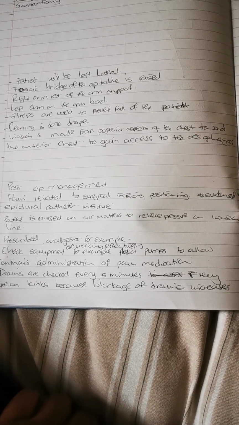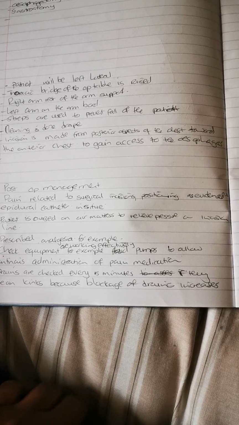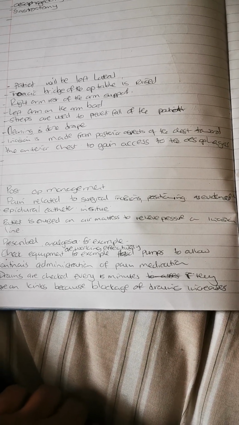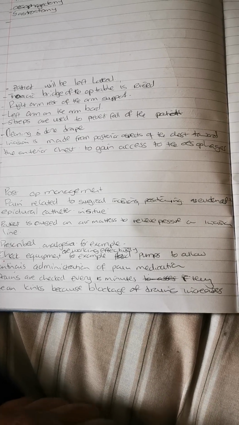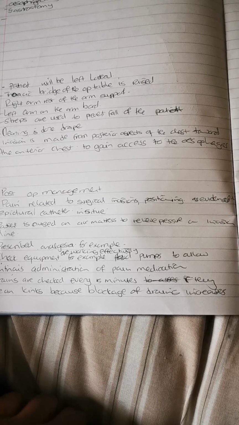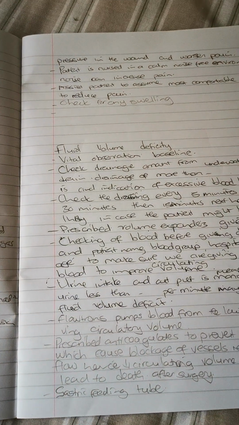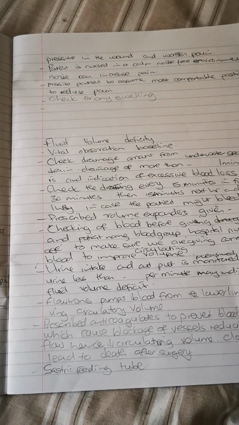Then check drains every 5 minutes if they are kinked or blocked, because blockage of drains increases pressure in the wound and worsens pain.